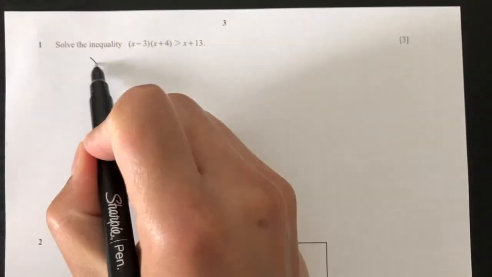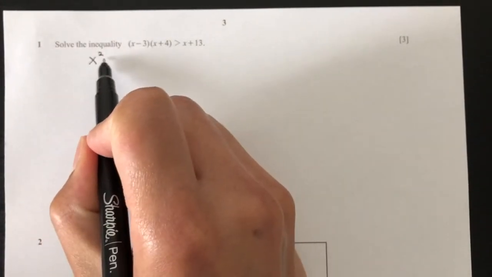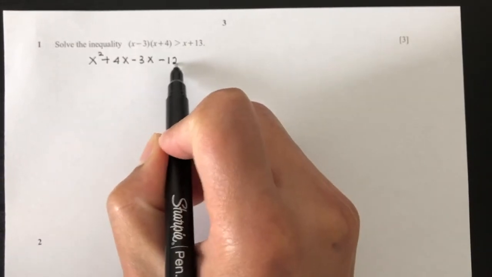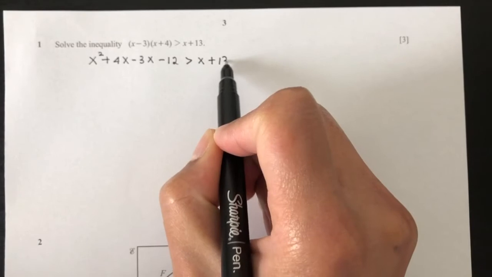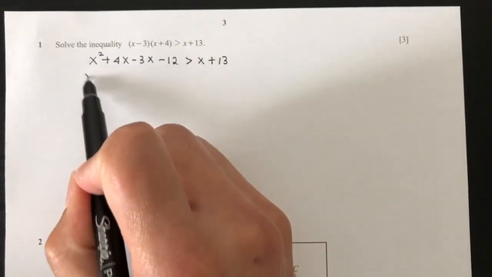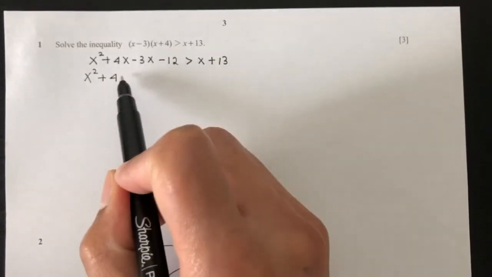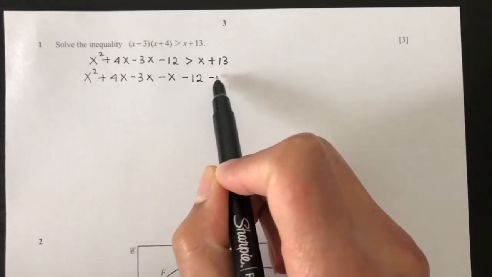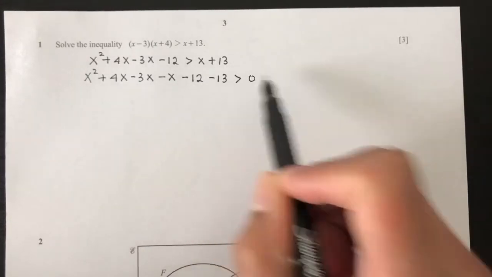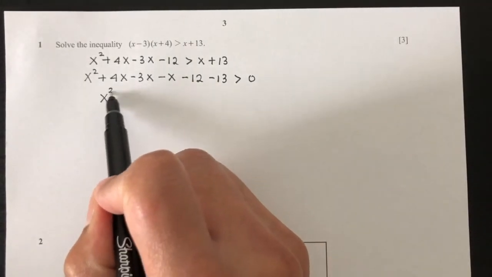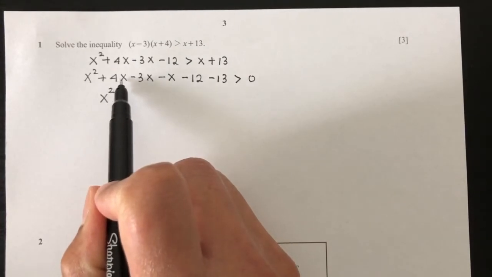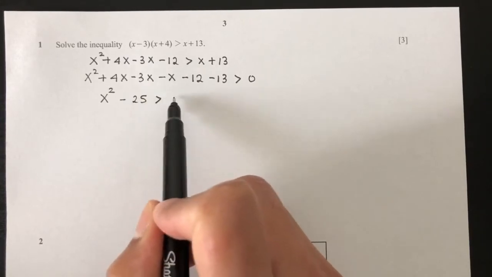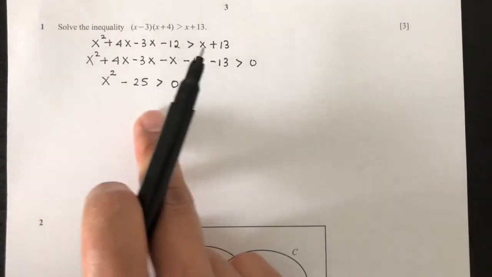So here you will have x squared plus 4x minus 3x minus 12 is more than x plus 13. Now let's send everything to one side. You will have x squared plus 4x minus 3x minus x minus 12 minus 13 is more than 0. Now simplify: x squared, and 4 minus 3 minus 1 should be 0, minus 25 is more than 0. So now we have this inequality.